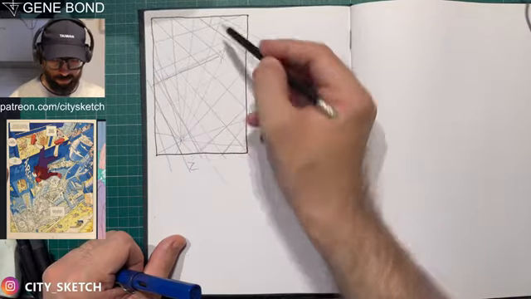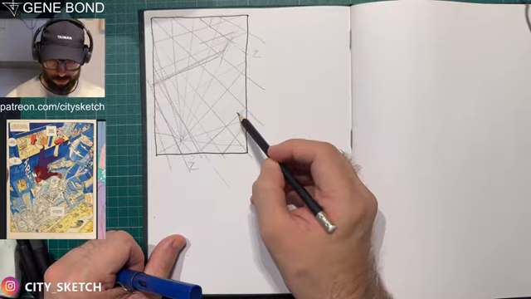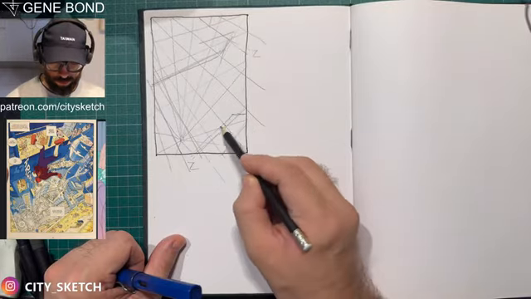So it's this balcony here, then this balcony here.